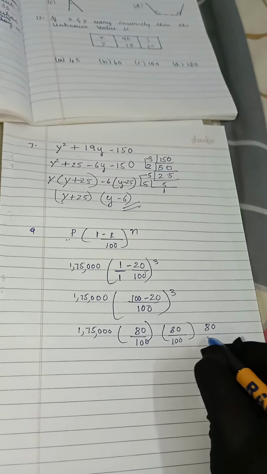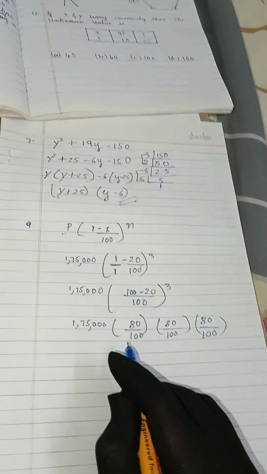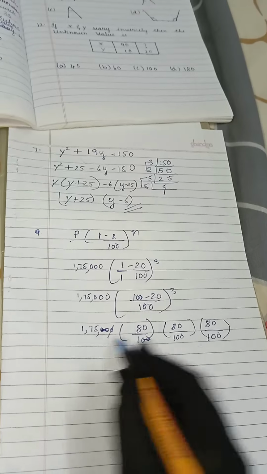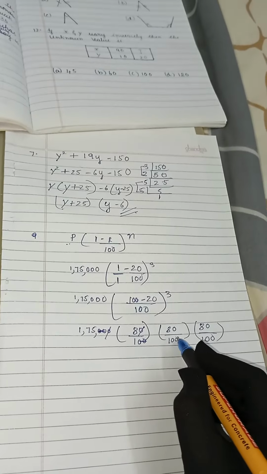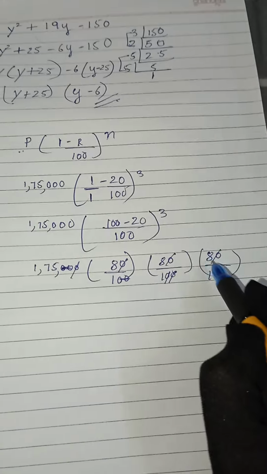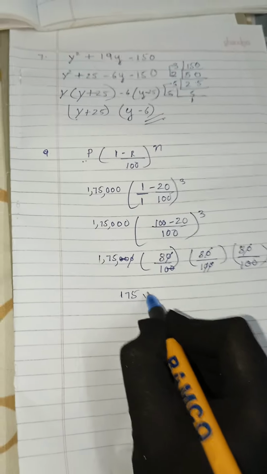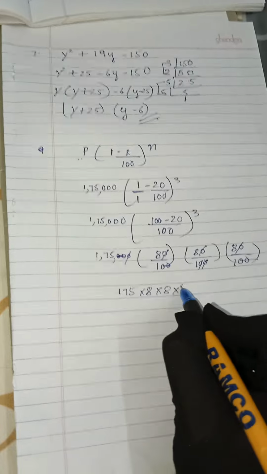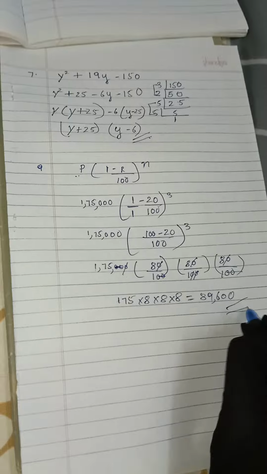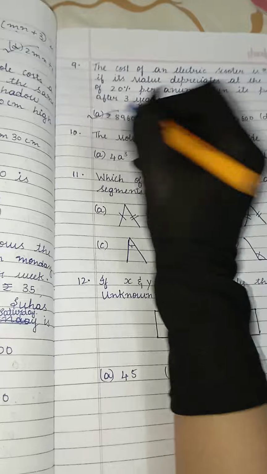Now, can we do the cancellation here? Yes, we can. There are 2 zeros here. Let us cancel 2 zeros: 1 zero from here, 1 zero from here, for each of the three fractions. So what is left? 175 into 8 into 8 into 8. You'll get the answer as 89,600. So after 3 years the value of the scooter will be rupees 89,600, which is our answer.